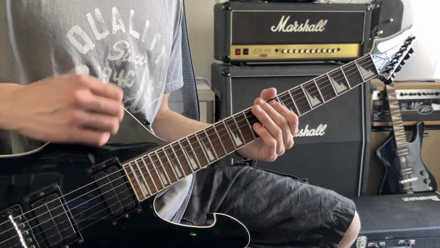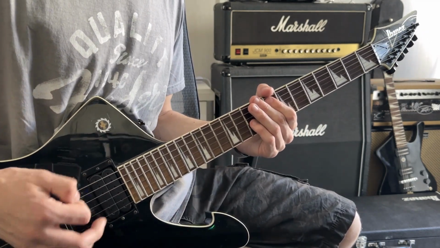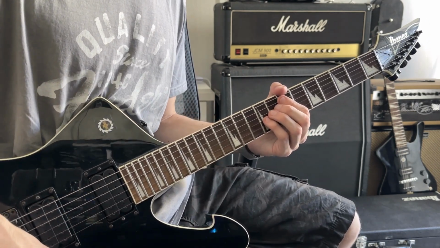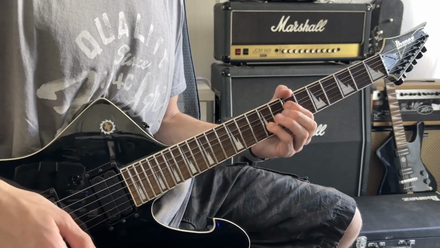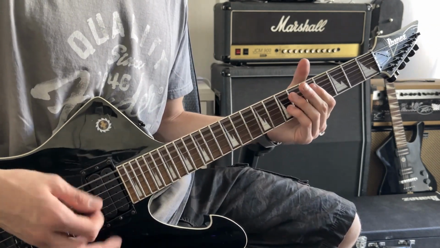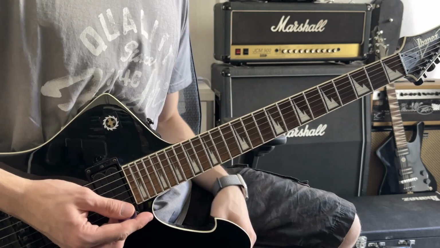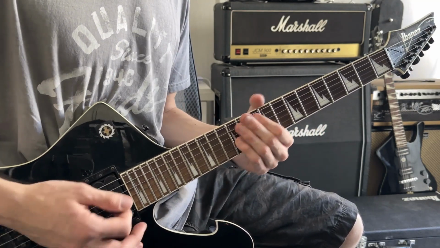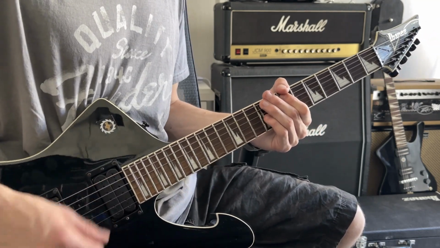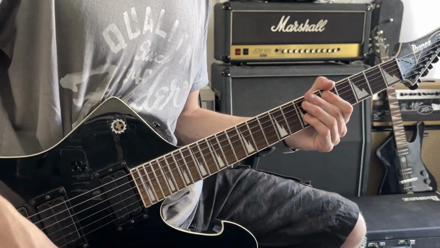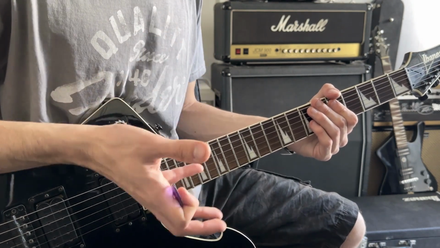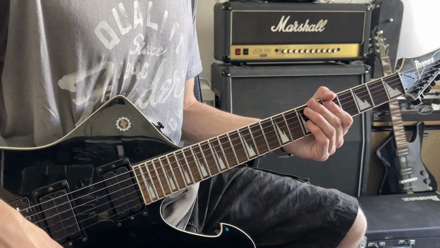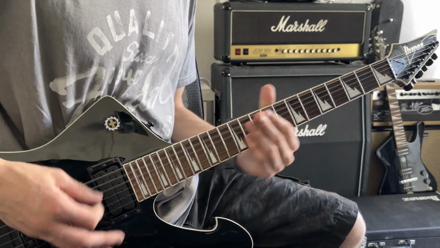Octave D sharp, 8th and 10th fret of same strings. Same pattern, D, 7th and 9th fret. And then 5th and 7th fret for a C, alright? So F, D sharp, D, C. It's usually just the same notes, it's pretty much the same scale. And yep, that's pretty much it. Let's take a look at it again slowly.